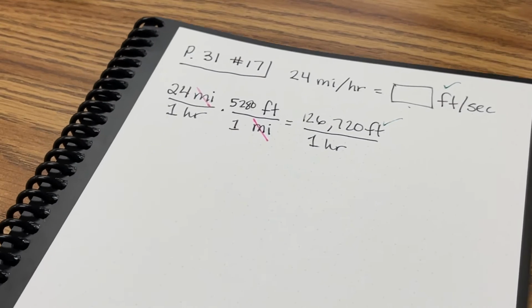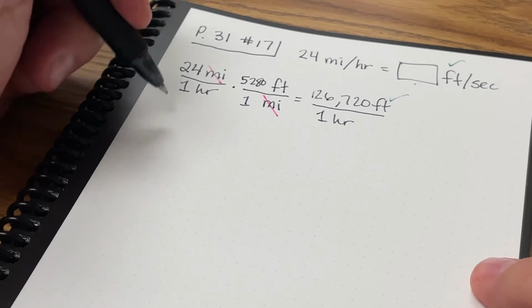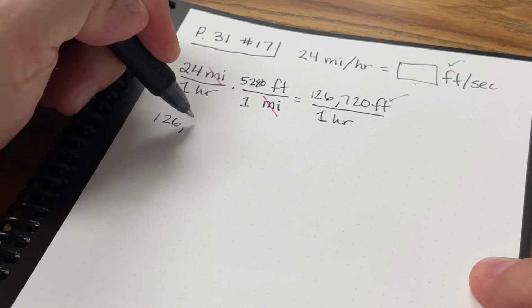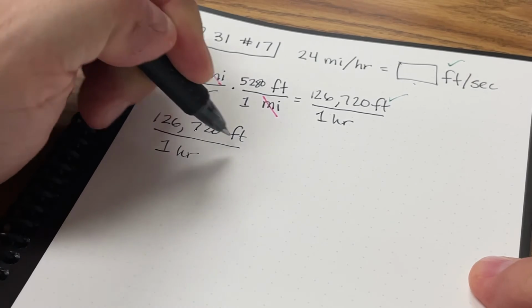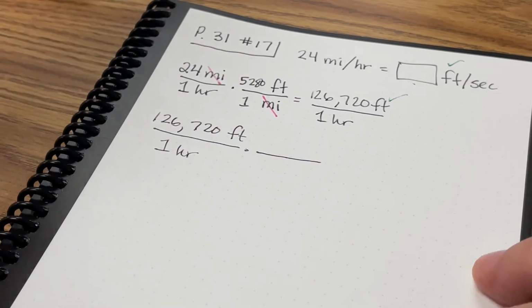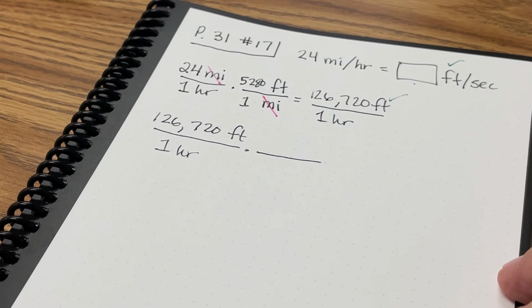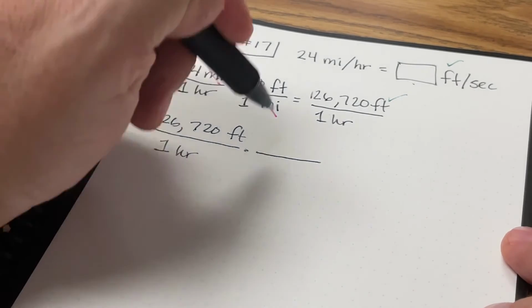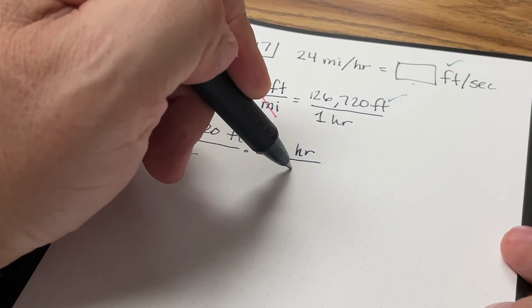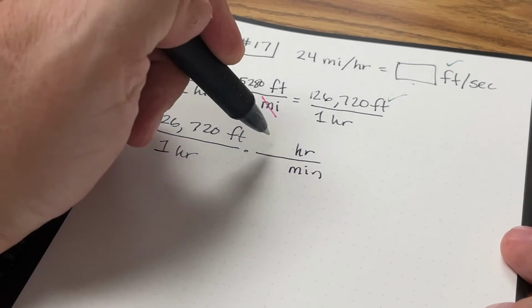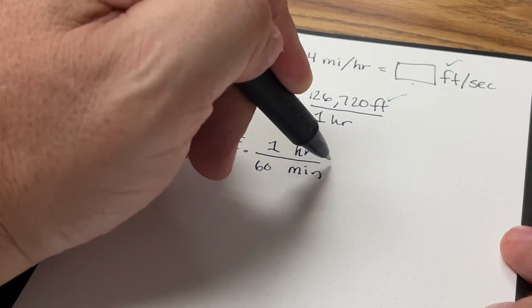All right. So I'm going to start here at 126,720 feet per 1 hour. And I'm going to multiply this by, I'm going to go from hours to minutes and then minutes to seconds, okay? Rather than jumping from hours to seconds, which I can do, I'm just going to take it in 2 steps. I want to put hours in the numerator because those will cancel each other out now. And then minutes is in the denominator. And I know that 1 hour is equal to 60 minutes.